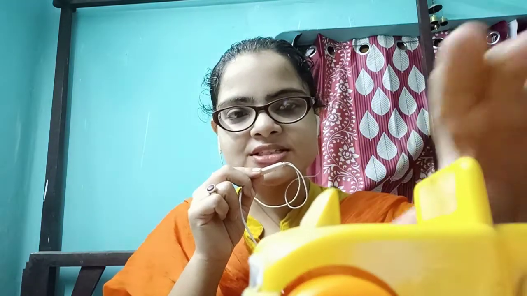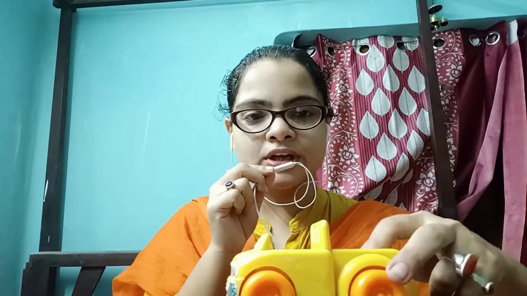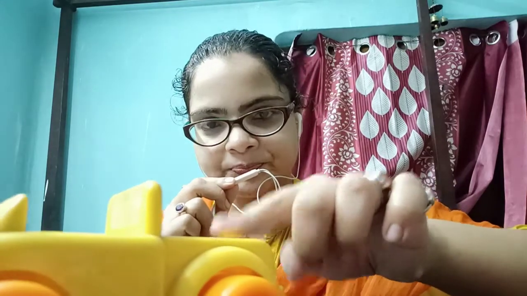For example, if I talk about this toy car representing any vehicle, when there is an external force, since this is a toy car, I am able to give an external force and it is getting displaced.